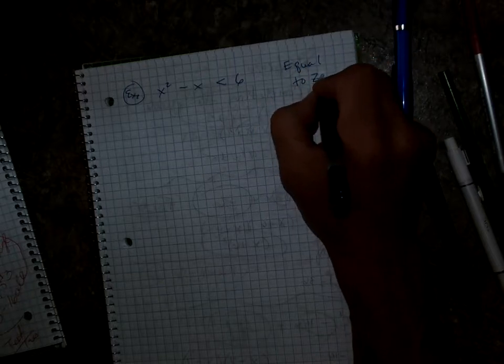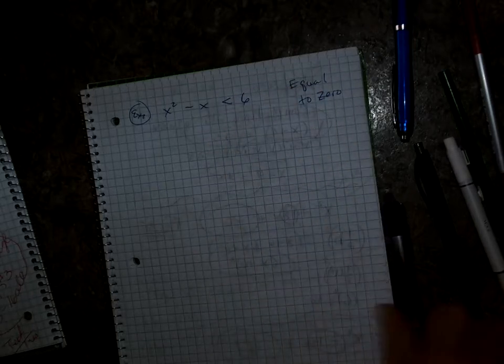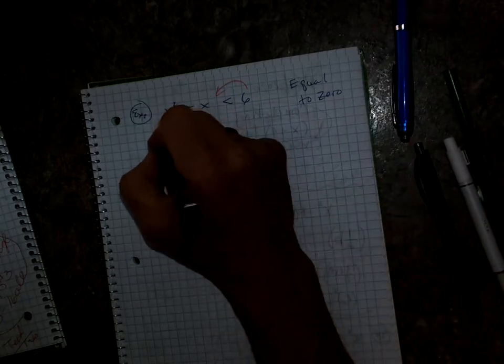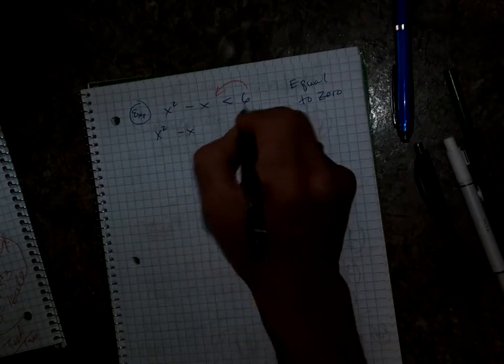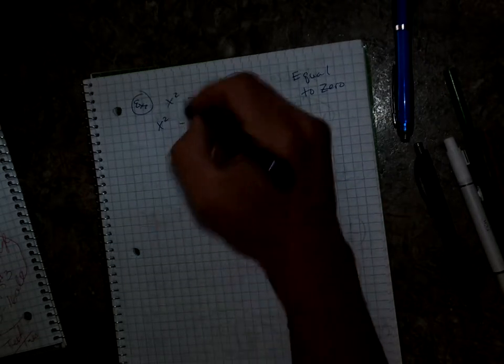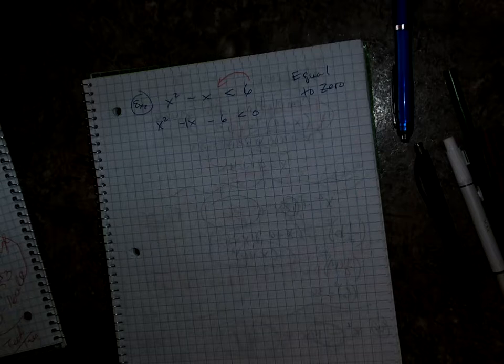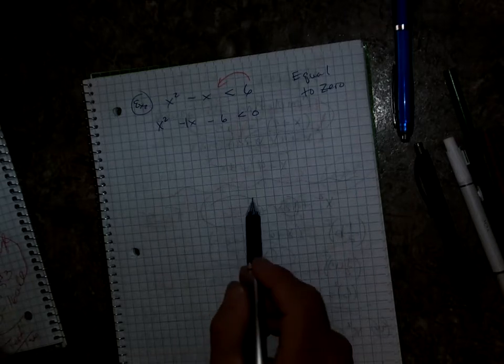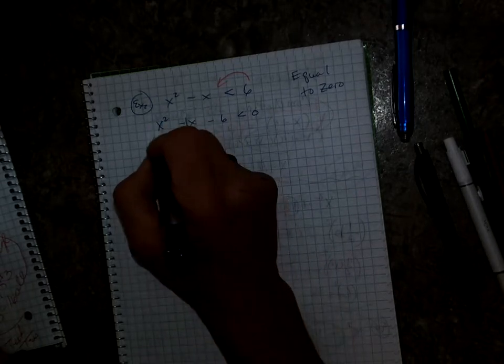If I make it equal to 0, I can factor. So let's bring over the 6. Let's go ahead and subtract 6. Minus 6, minus 6. I'll rewrite this as x squared minus x minus 6 is less than 0. To make it easy to graph and to factor, I'll put a 1 here, my invisible 1, and factor.